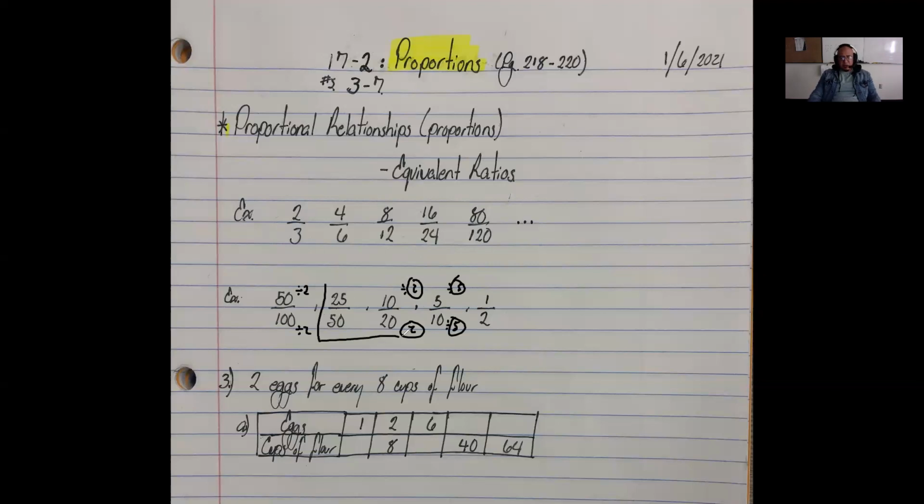Look at this one in the middle, though. 25 over 50 and 10 over 20. Now, it's obvious that, I mean, 10 does not fit into 25 evenly, okay?